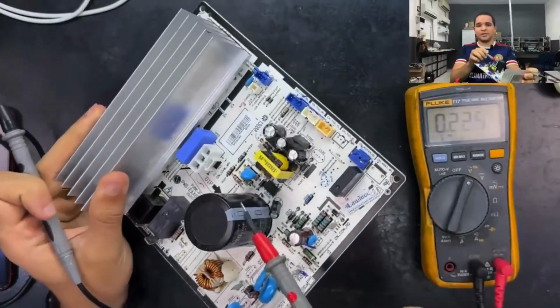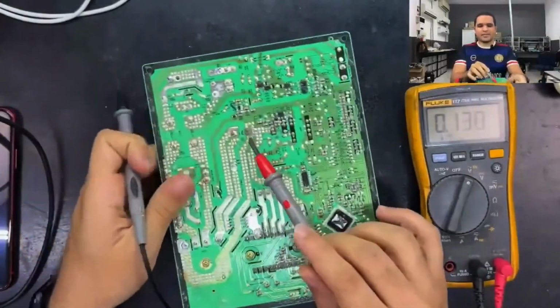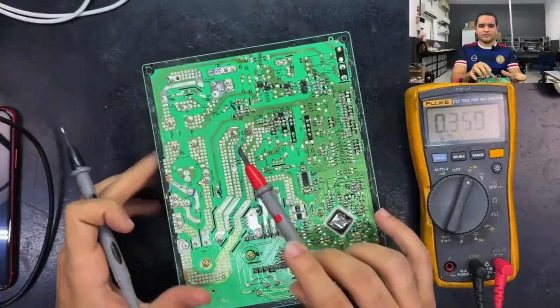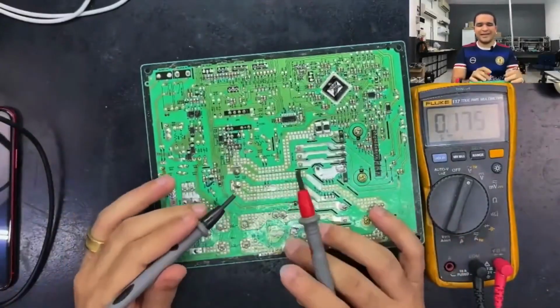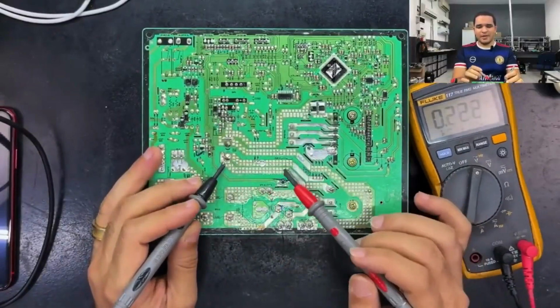There are two pins, correct? This one is the negative. When I turn the board here, this one is the negative and this one is the positive. So what am I going to take? The positive trace. Look at the positive trace here, man. It is quite an extensive trace.